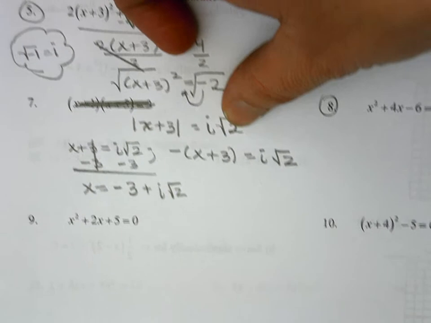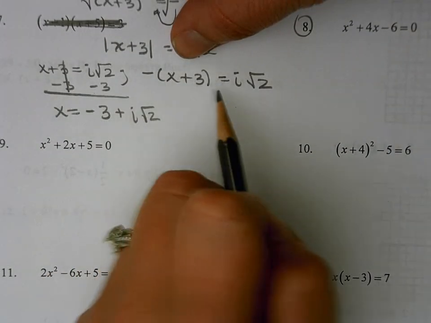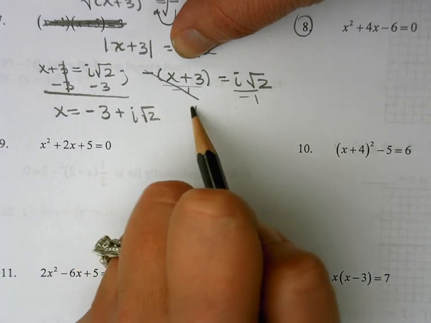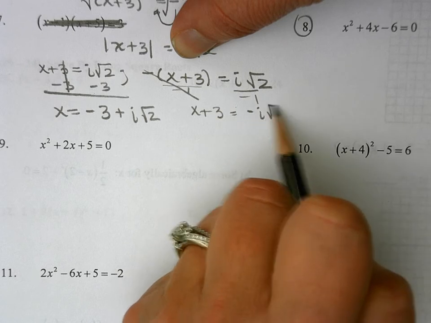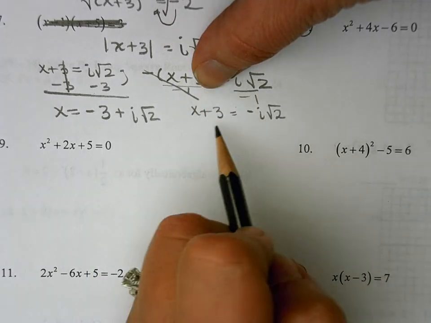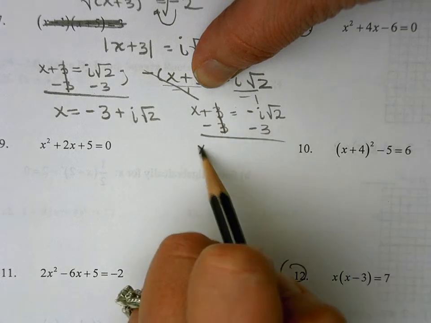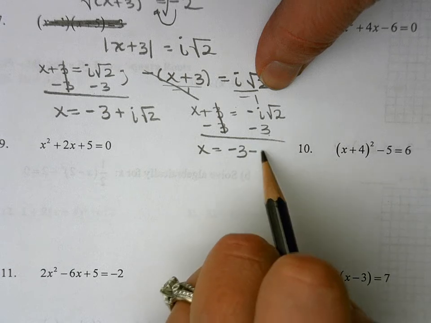And then for this one, same idea. So I want to divide the negative over. So I'm going to divide by -1. So that will just be -i. And then to isolate the x, I'm going to subtract 3. And then the bottom number first, and then the radical second.